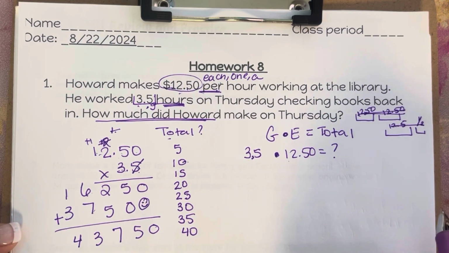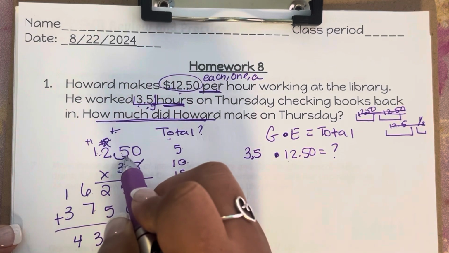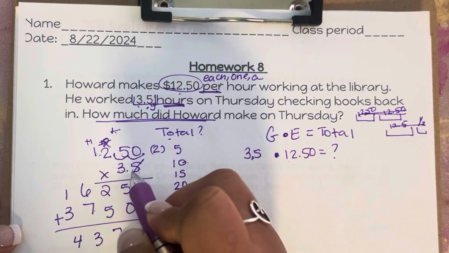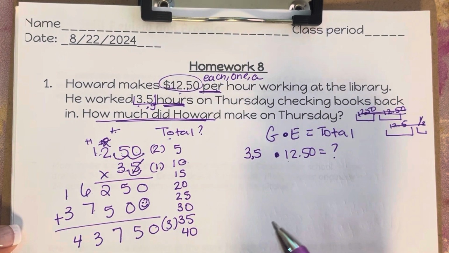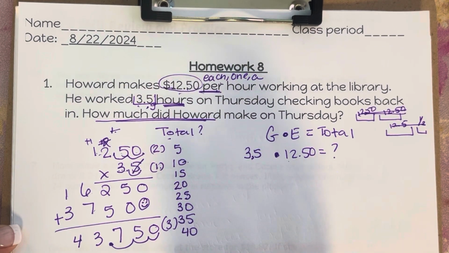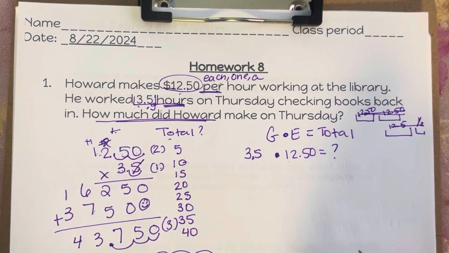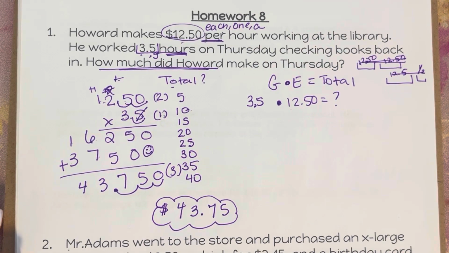Are we done? No, we are not. We have to count the numbers after the decimal. Here we have 2, here we have 1. That means we need a total of 3 numbers after the decimal. So we have 1, 2, 3. And this is telling us that on Thursday, Howard made $43.75. Remember, money goes to 2 digits after the decimal. Okay, that's number 8.